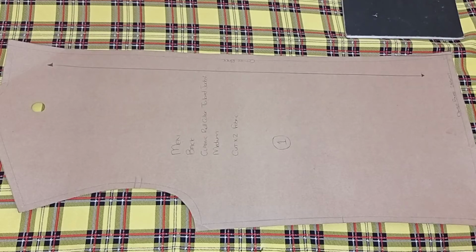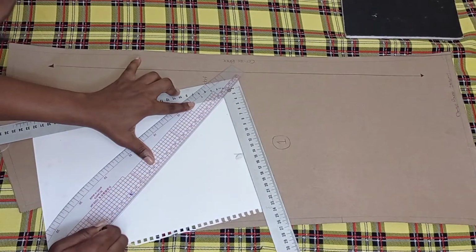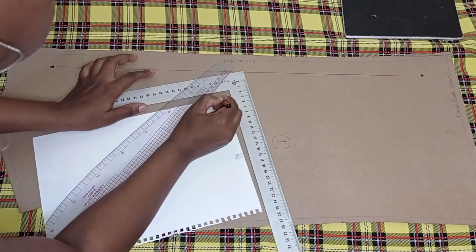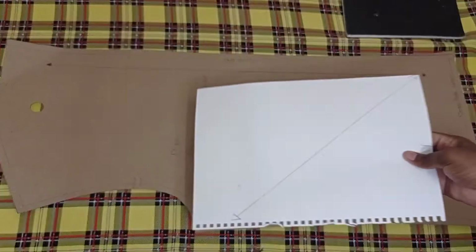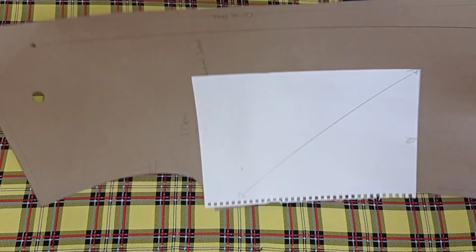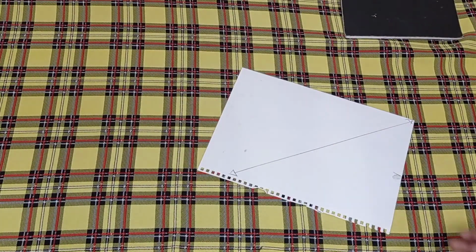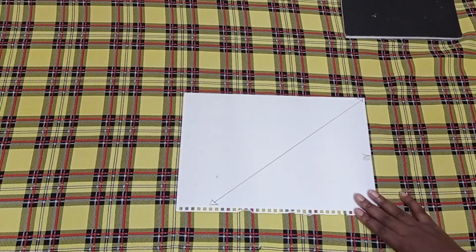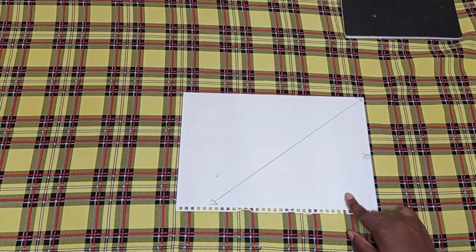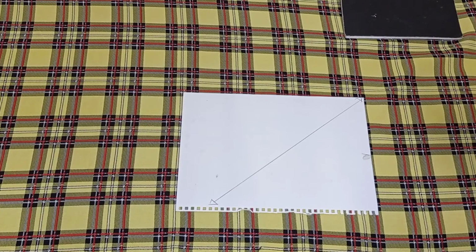Now I also want to show you guys what I meant when I said bias cutting. Now imagine this was our new pattern. As you guys can see, I have a line that is going diagonally. Now this is usually how we go about cutting a satin material, especially if you would like your material to drape, or if your material has a specific pattern on it. And by pattern I mean the pattern that you usually find on the fabric, like this one for instance.